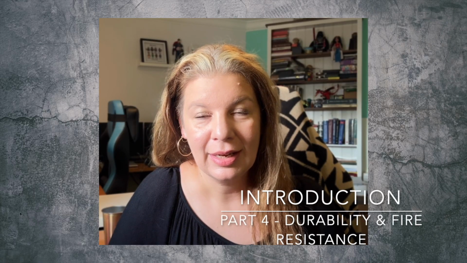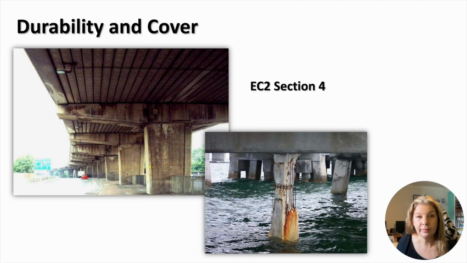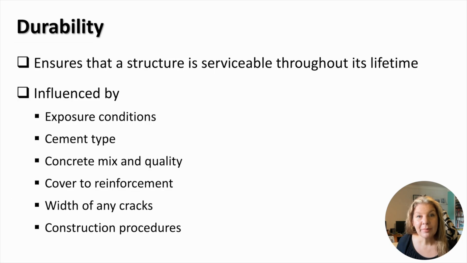Welcome to the final part of the introduction into design of reinforced concrete structures. In this part, we're going to discuss the durability and fire resistance of concrete. We'll start with durability and the importance of concrete cover for reinforcing steel. The aim of design for durability is to ensure that a structure is serviceable throughout its lifetime.